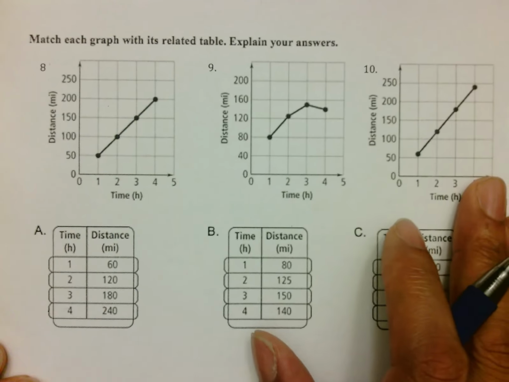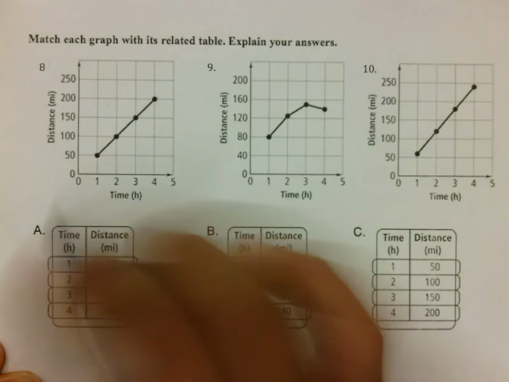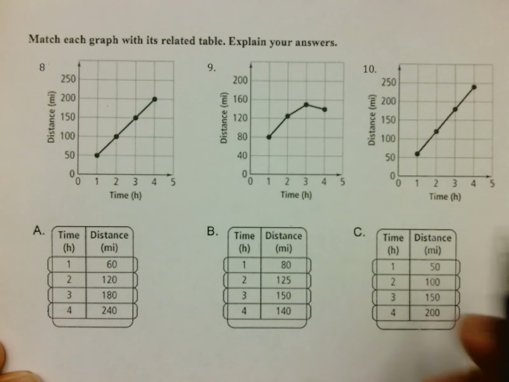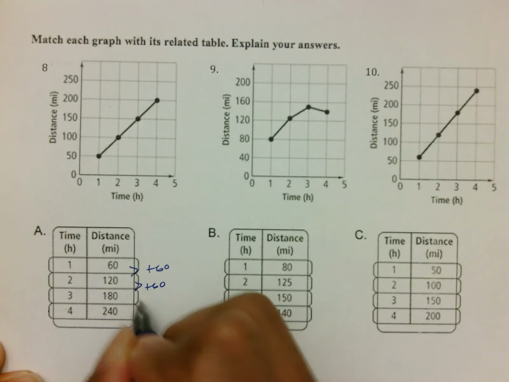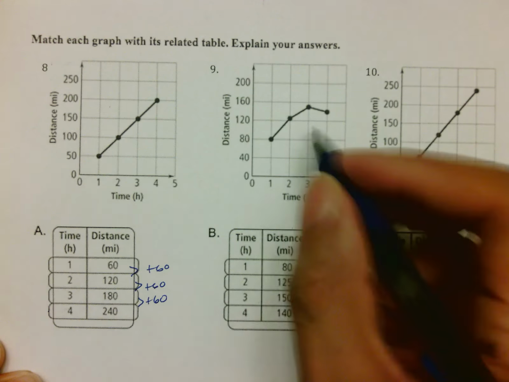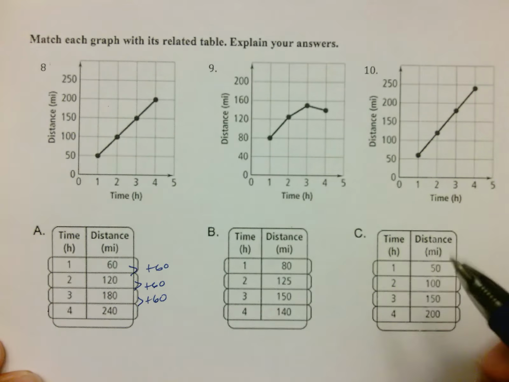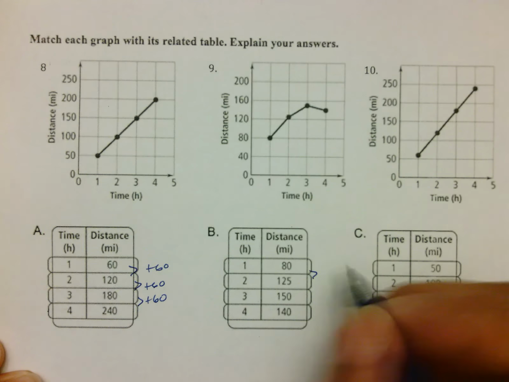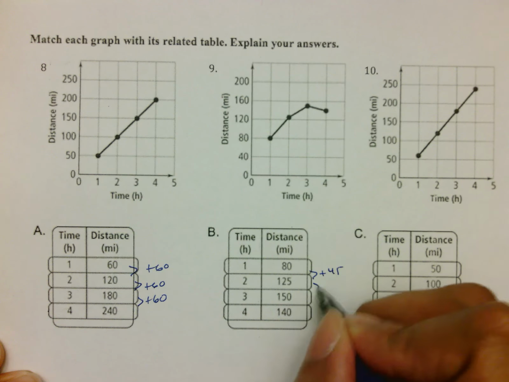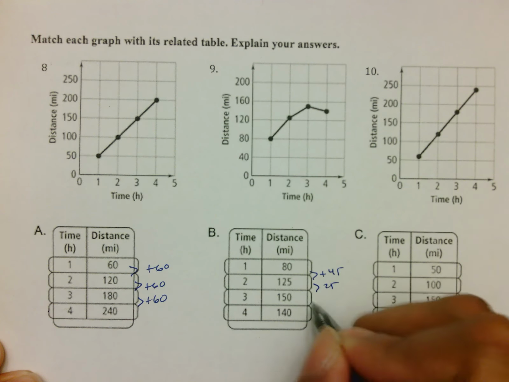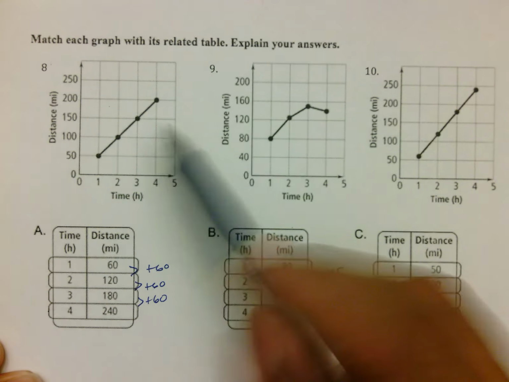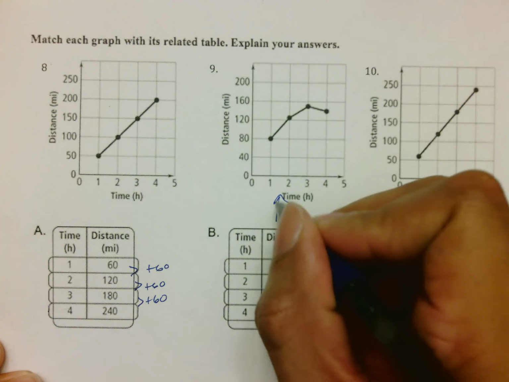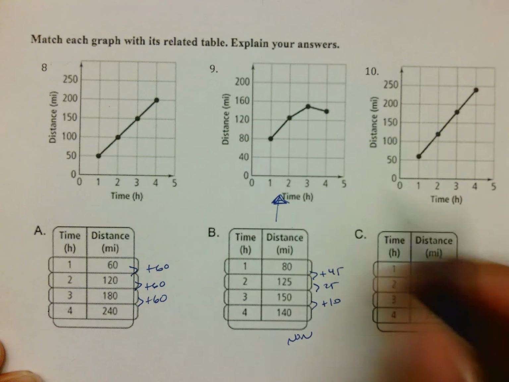And then the last thing here is a question about matching the graph. Again, you are going to see a question like this. It's not going to be probably as easy as this one, but it should have been okay. But looking at this, this is adding 60. This is adding 60. This is adding 60, which means that that can't be A. Either one of these two could be A. This adds 45. This adds 25. This adds 10, which means this is nonlinear. And noticing that both of these are linear means that this has to be your answer for number 9, because that's the only nonlinear one.